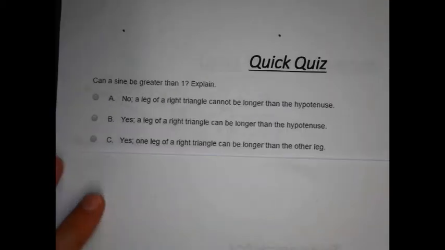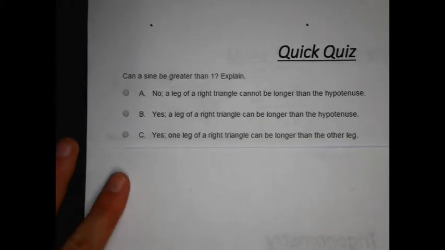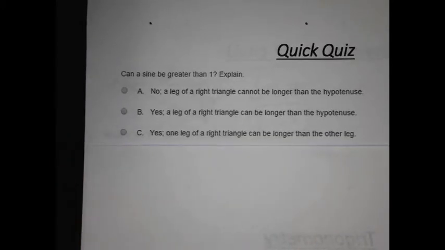Oh, no more practice. I love this question. Oh my gosh, I love it. Okay, quick quiz. Look at this question, folks. Can a sine be greater than 1? Explain. Can a sine be greater than 1?